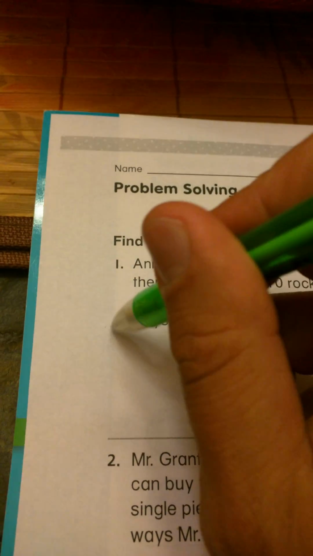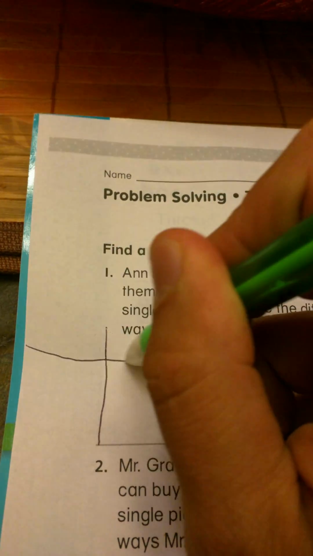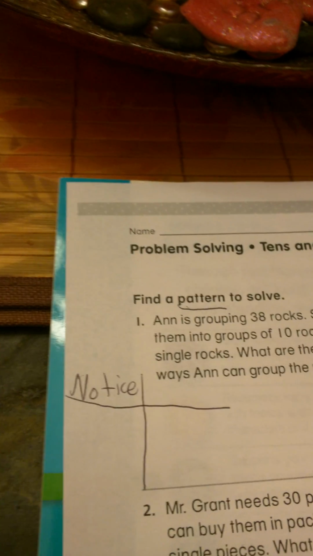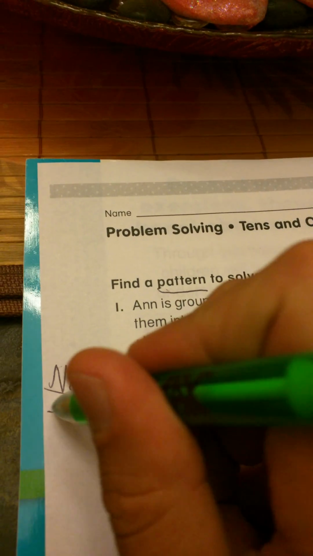So, Anne is grouping 38 rocks. If I'm making a notice and wonder chart, I just mark down all the things I notice. I notice that she has 38. She's grouping 38 rocks.